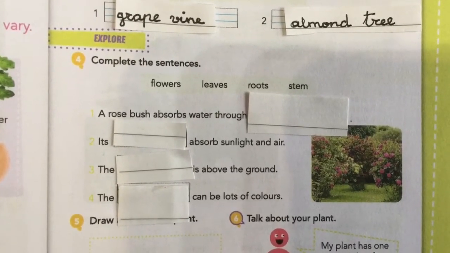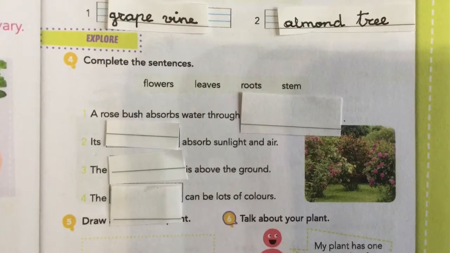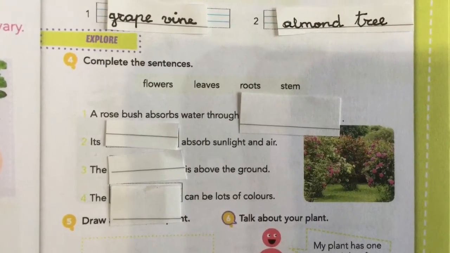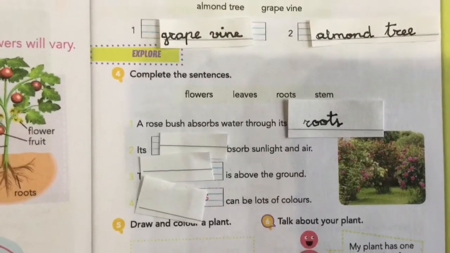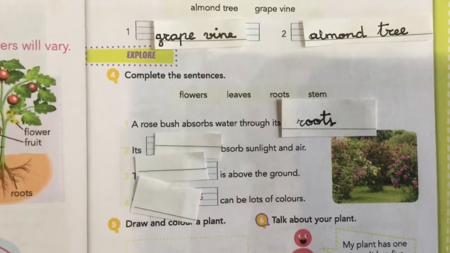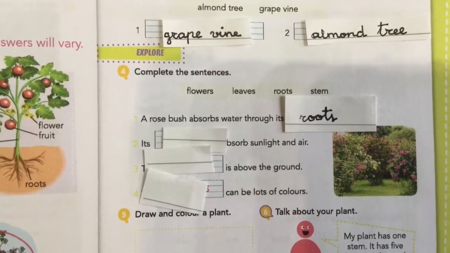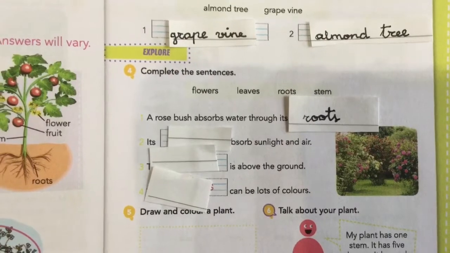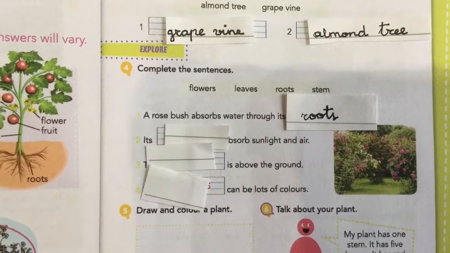The roots. Well done. They absorb water through the roots. R-O-O-T-S.